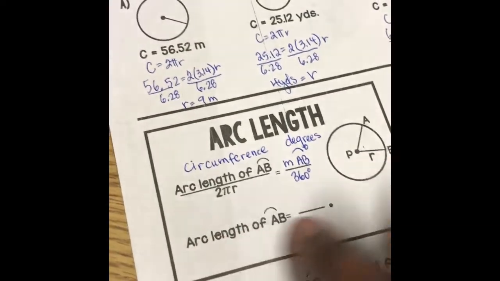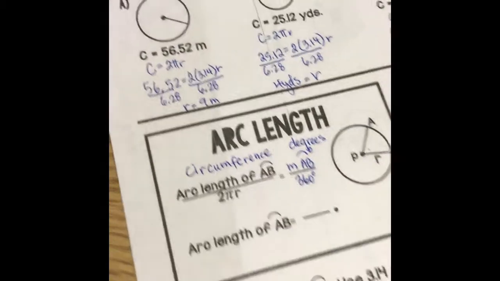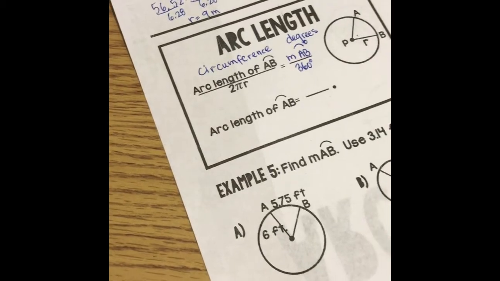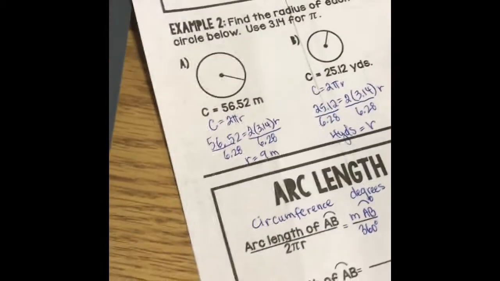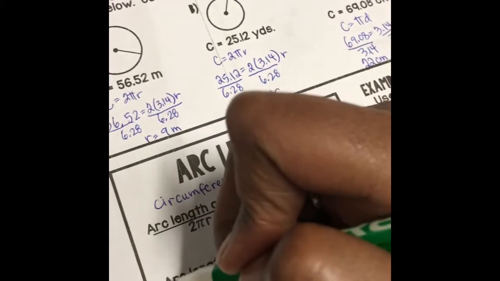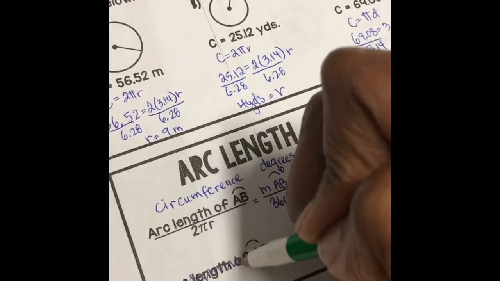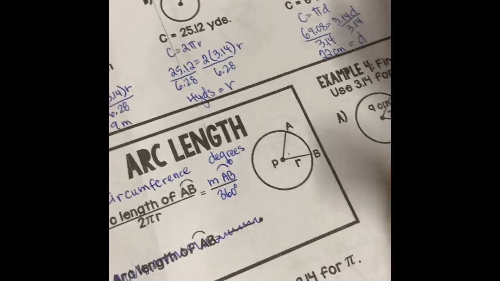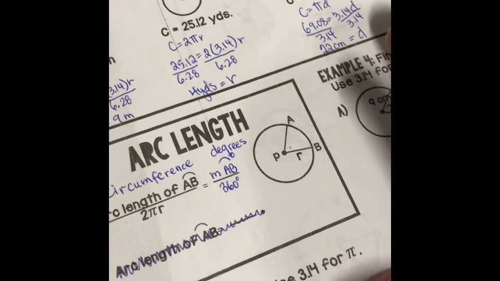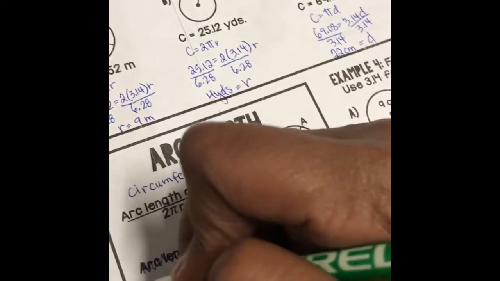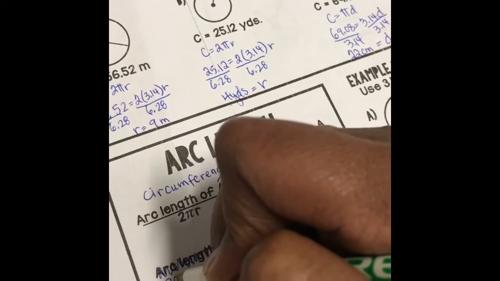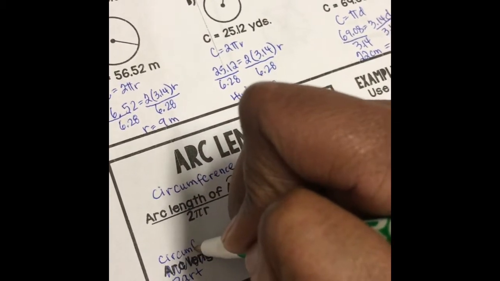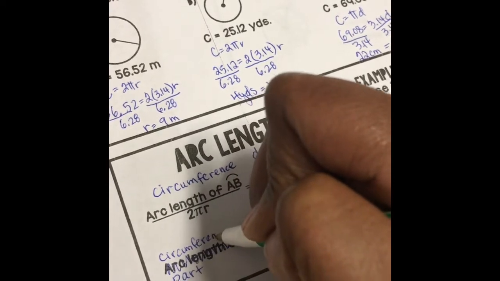okay? Now, we have this arc length right here, and I'm just going to take this off. I'm going to scratch this out. I would white it out, but I don't have it right here with me. So I'm just going to take that out because I want you to see this. This is how I'm going to write this. It's going to be the part of the circumference, okay?